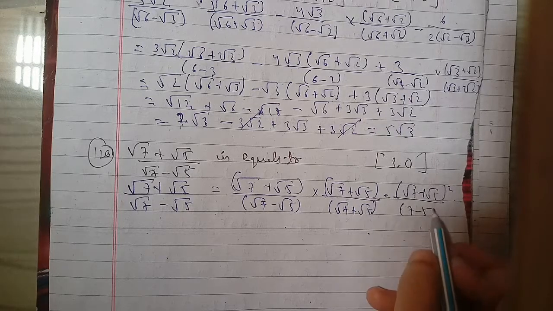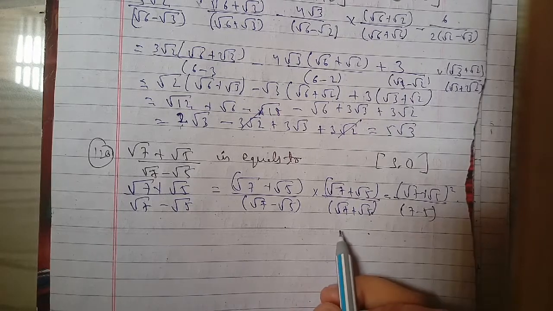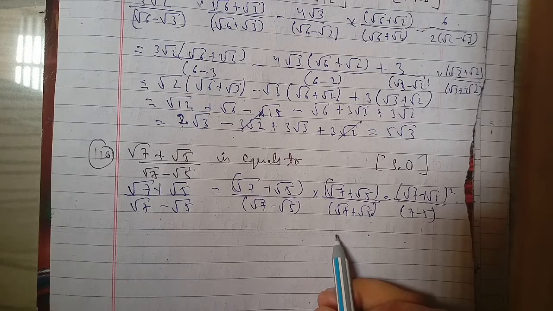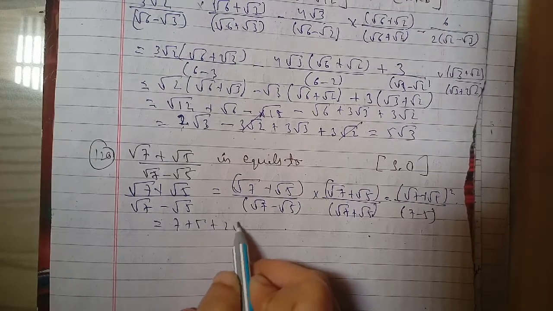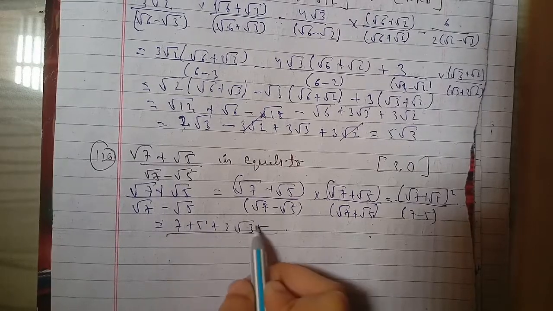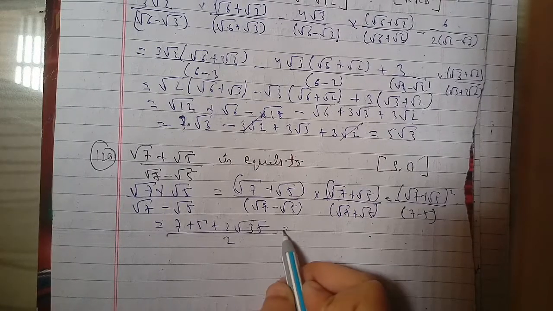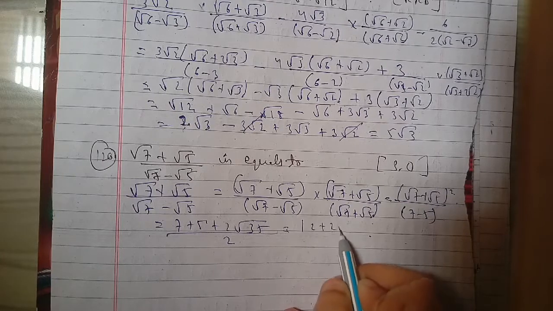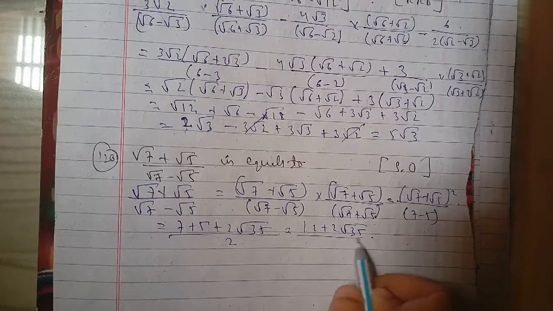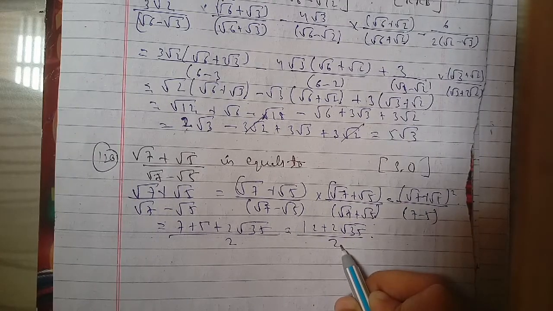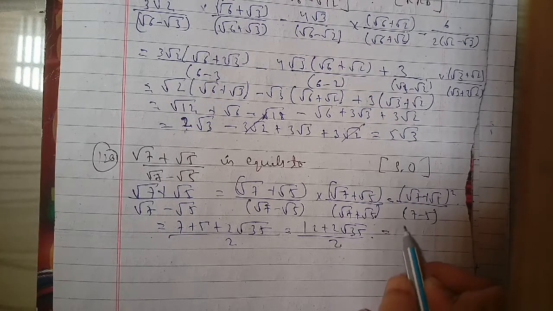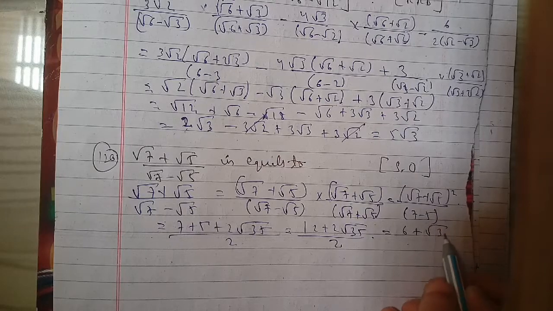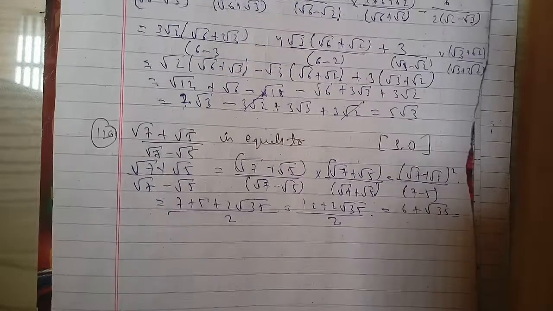We will remove the root here when we multiply with a different sign, as I told you beforehand. That is 7 plus 5 plus 2 under root 35 whole upon 2, which equals 12 plus 2 under root 35 upon 2, and that equals 6 plus under root 35. That will be the right answer for this question as well.